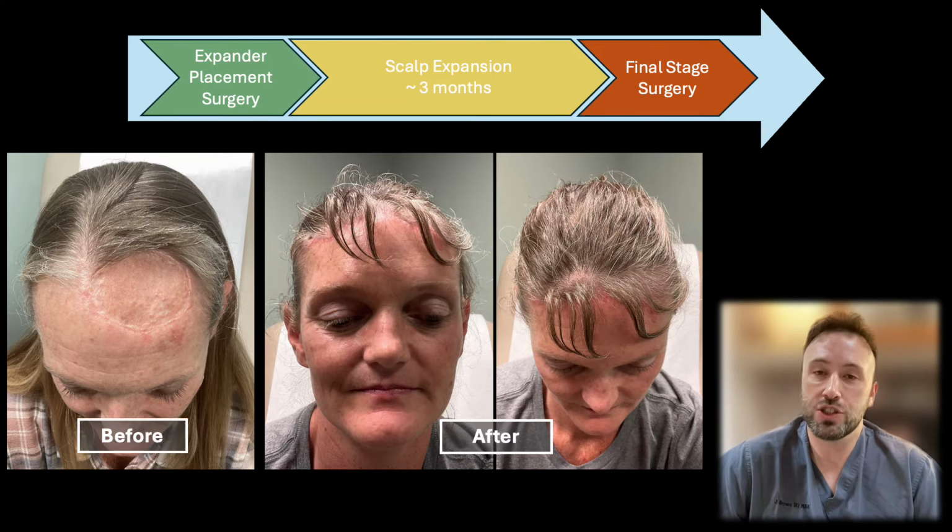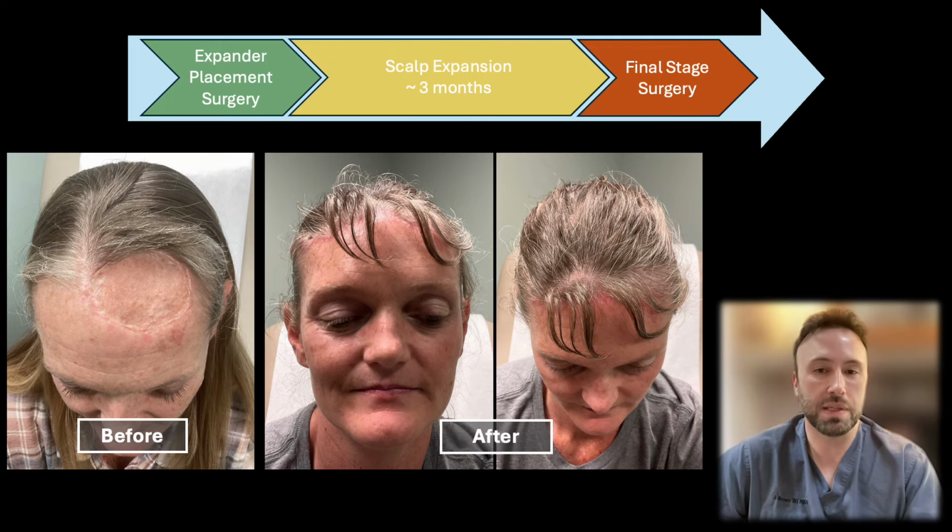During the final stage surgery, the tissue expander is removed, the area of alopecia or baldness is excised, and the expanded hair-bearing scalp is moved into position to reconstruct the area of alopecia or baldness. In this patient, the expanded scalp was used to not only reconstruct the area of alopecia, but also to perform a forehead reduction surgery with an aesthetically pleasing result.